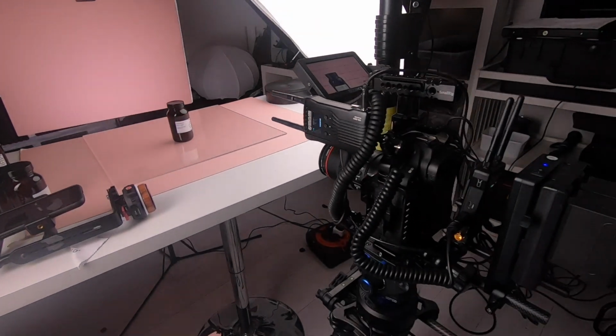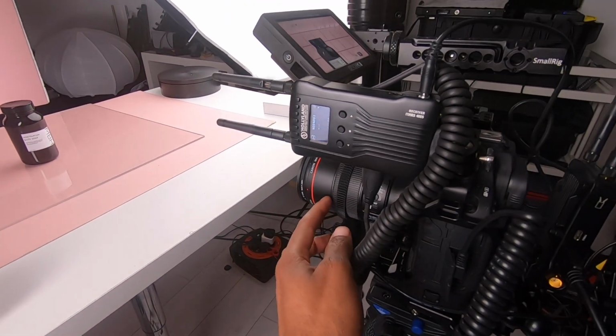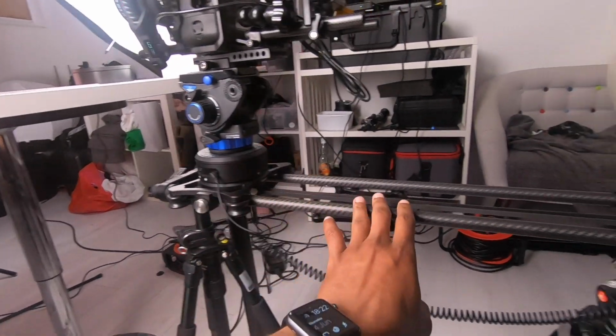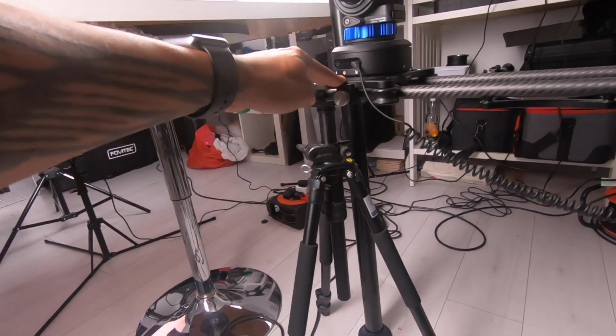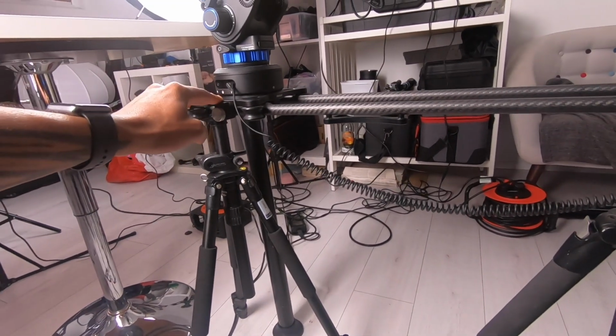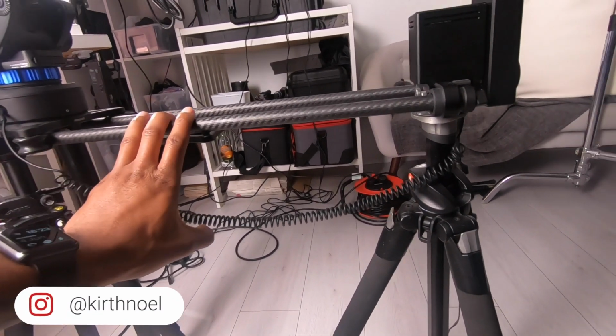Okay guys, so in terms of camera equipment, I've got the Canon 1DX Mark II fitted with the 100mm macro lens out front, and this is all sitting on the Rhino slider with arc and motion. That's sitting on 2 tripods at the moment, so I can always adjust the height of this setup depending on what I want to do.